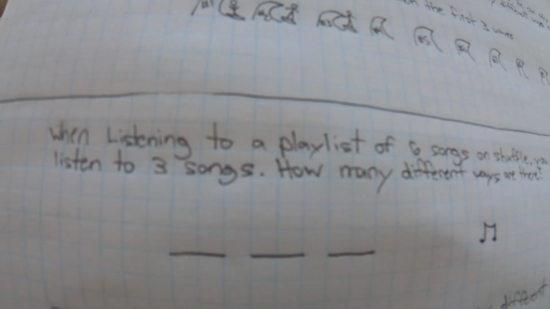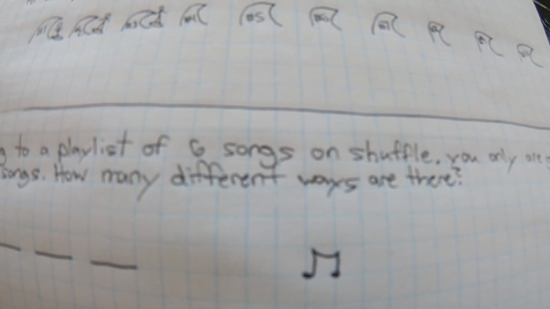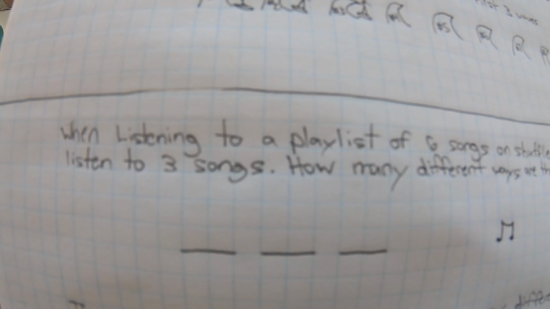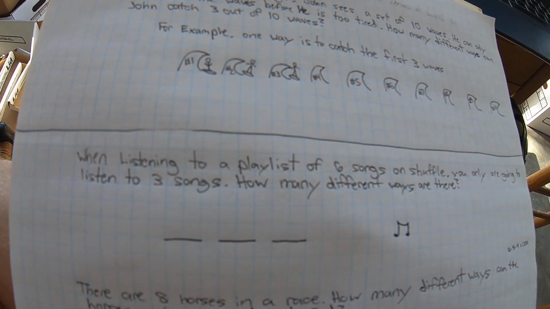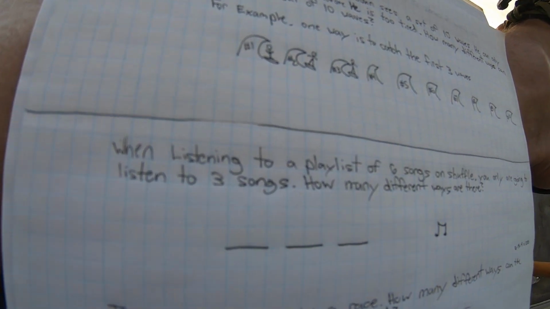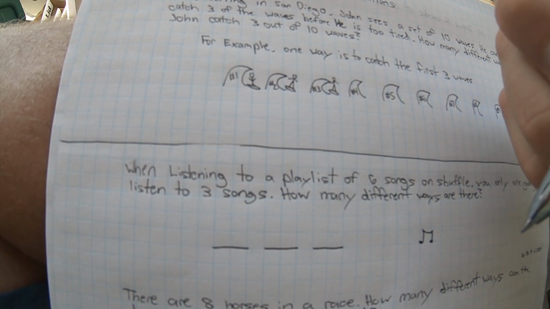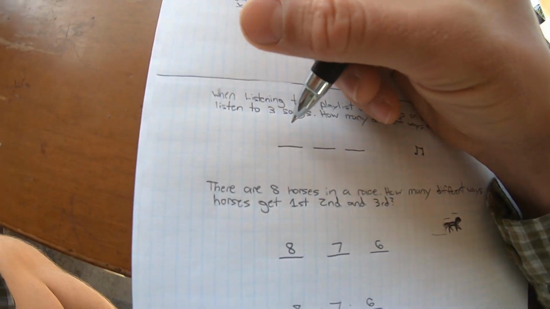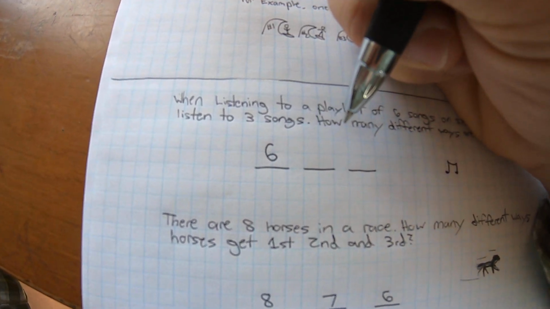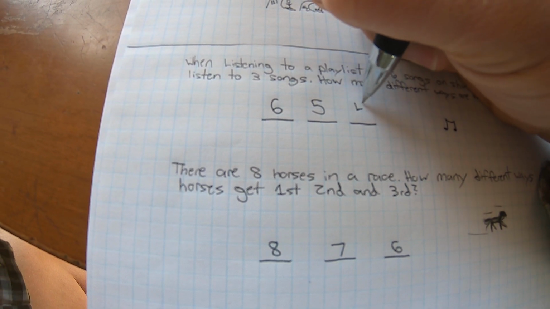So, when listening to a playlist of 6 songs on shuffle, shuffle is when the songs come randomly, you only are going to listen to 3 songs. How many different ways are there to listen to 3 songs? So how we do this, if order matters, we do this by taking how many different ways we can listen to the first one of the songs. There are 6 songs total, so we can have 6 different ways to listen to the first song. For the second song, there are 5 different ways, and for the third song, there are 4 different ways.